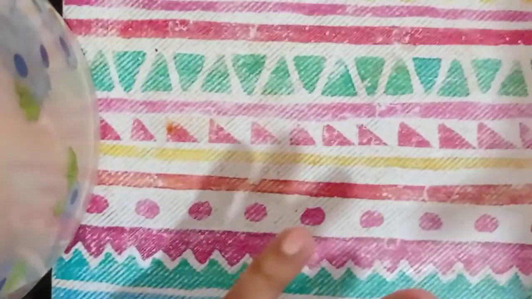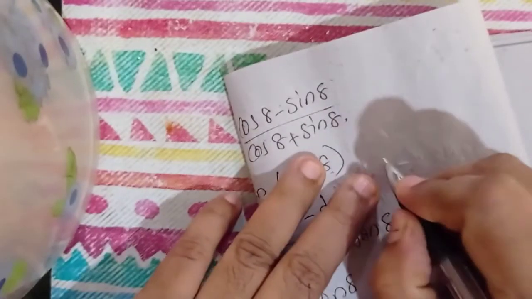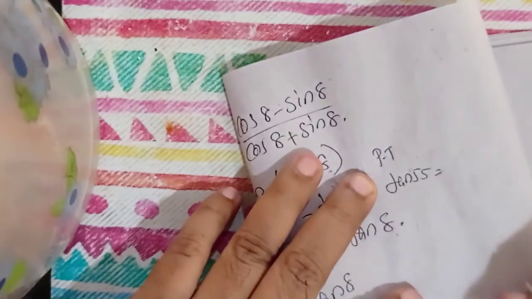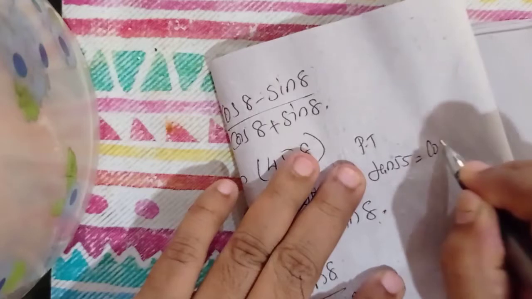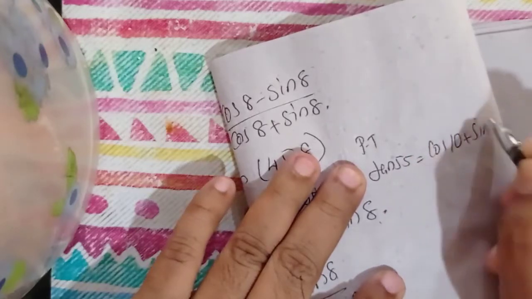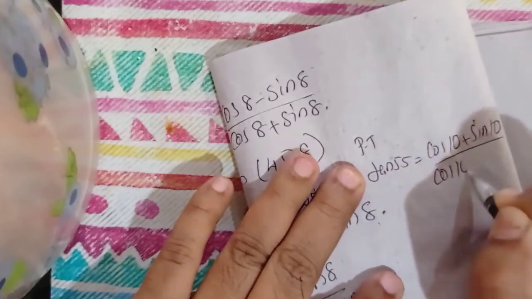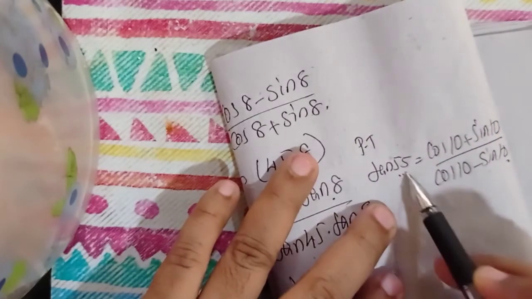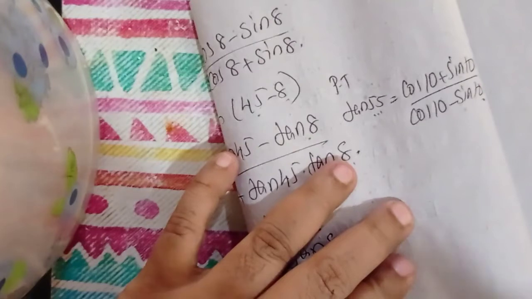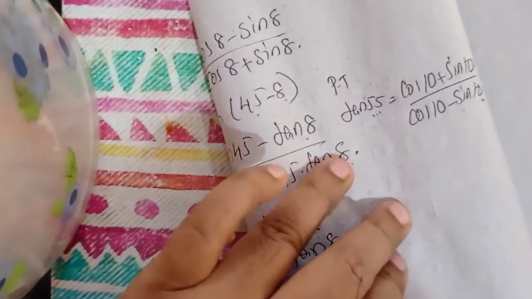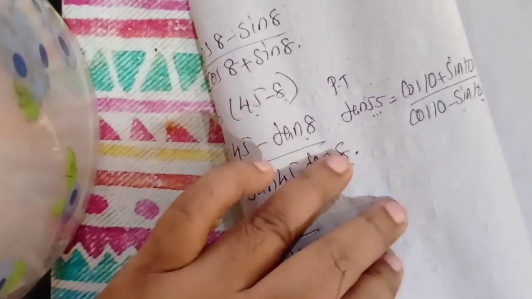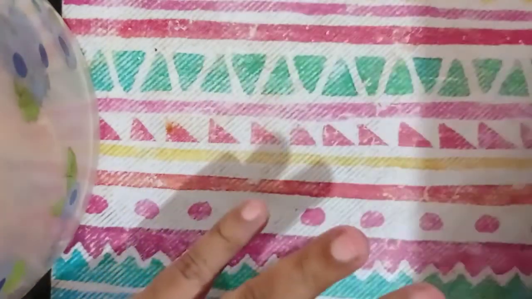Write homework. Homework question. Prove that tan 55 is equal to, same type, cos 10 plus sin 10 by cos 10 minus sin 10. Here also 55 is 45 plus 10. Same question. Okay, write the next one.